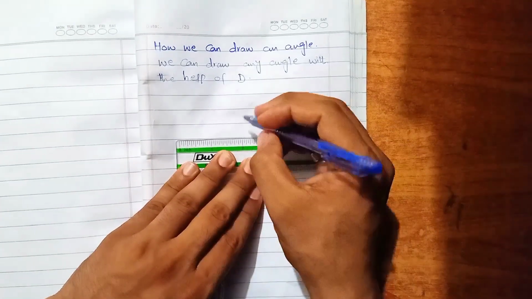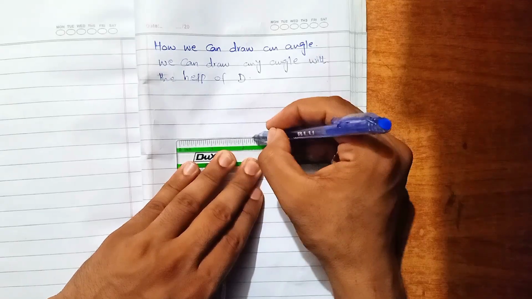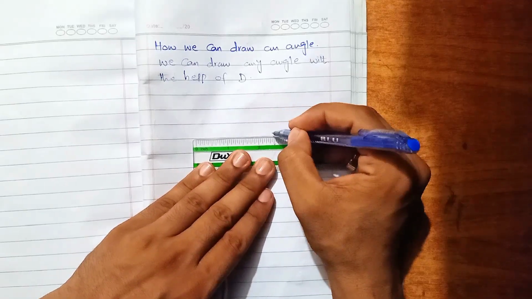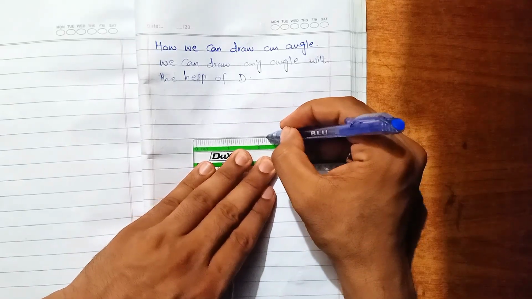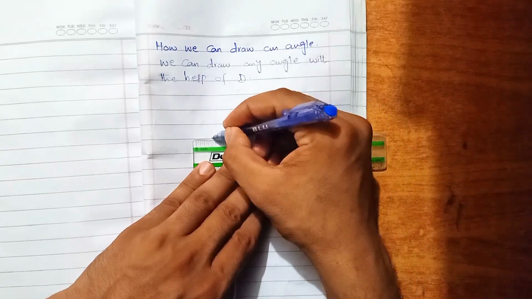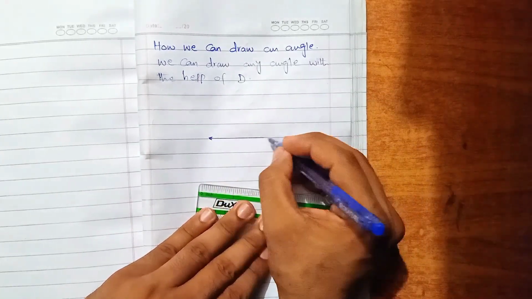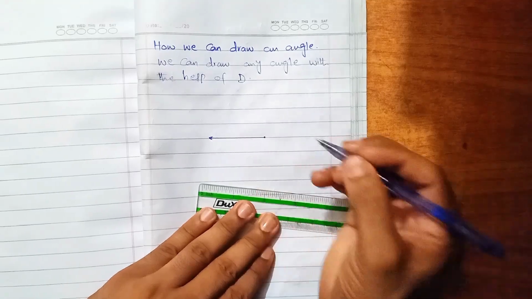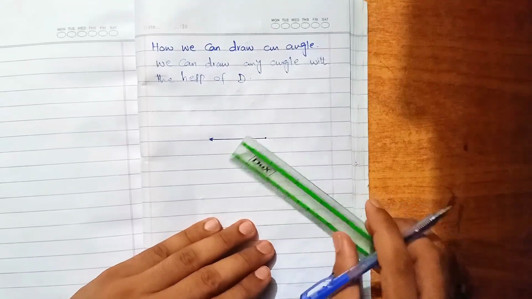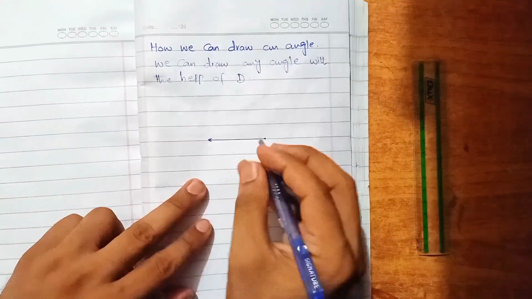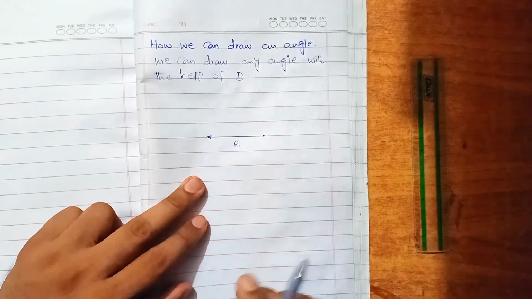I'm going to draw toward the left side. So this is the arrow showing the direction, and this is the common point. This is the very first step to draw an angle. So this is our ray 1.